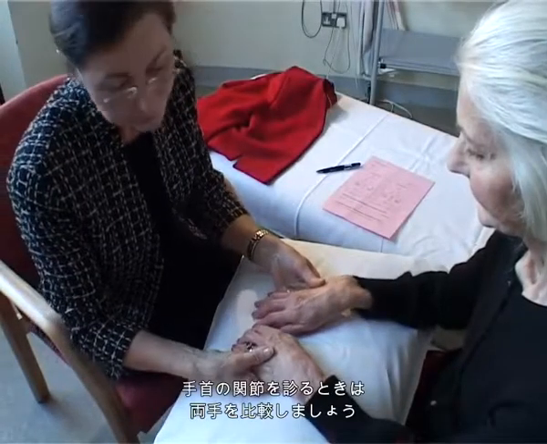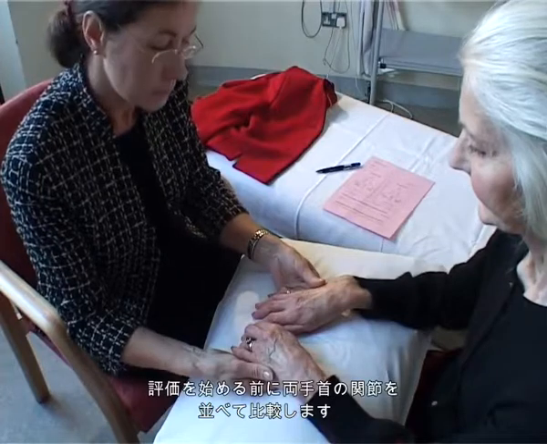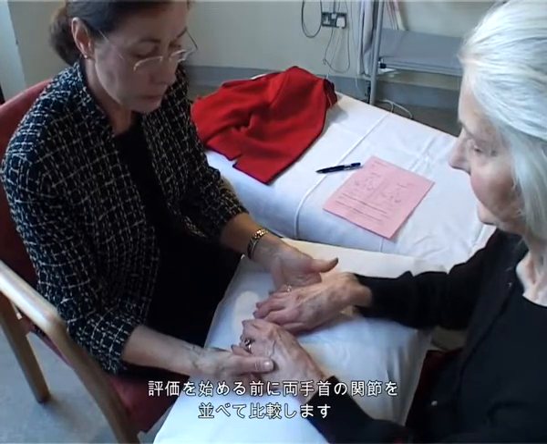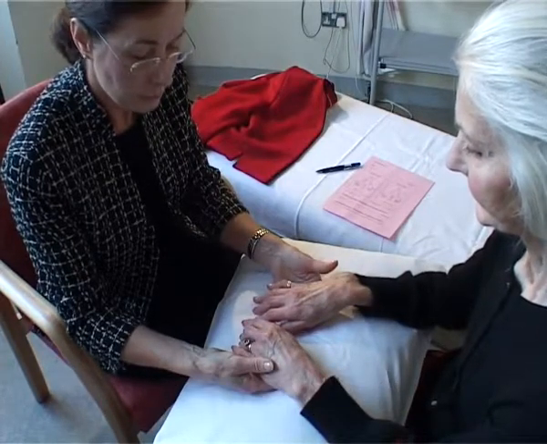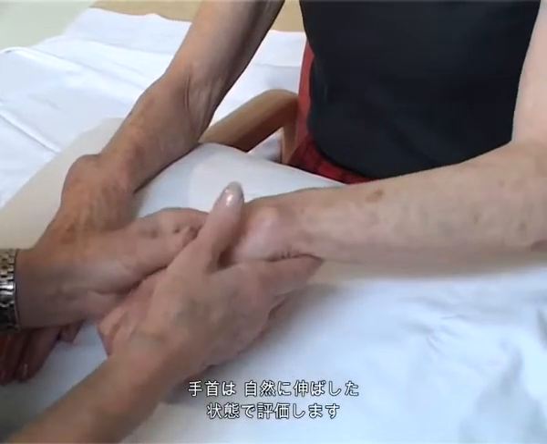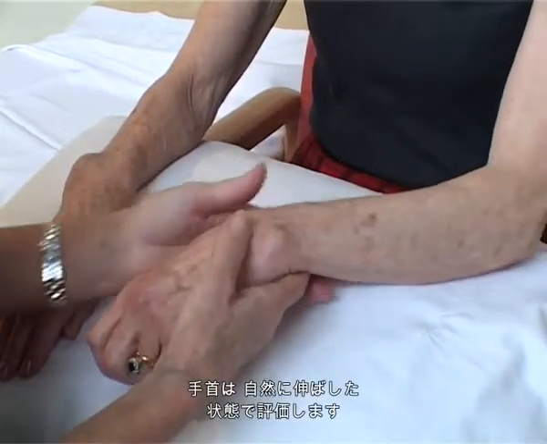Compare joints when looking at the wrist joints. Compare both wrists together before you start the examination. Examine extended wrist in neutral position.